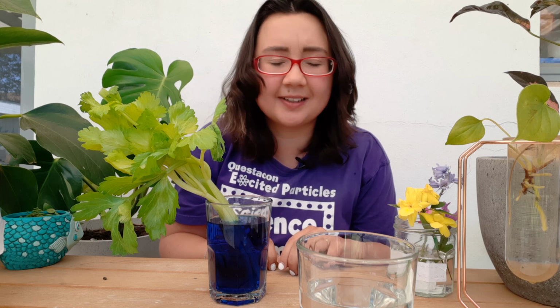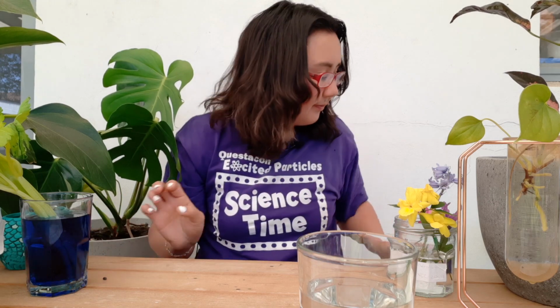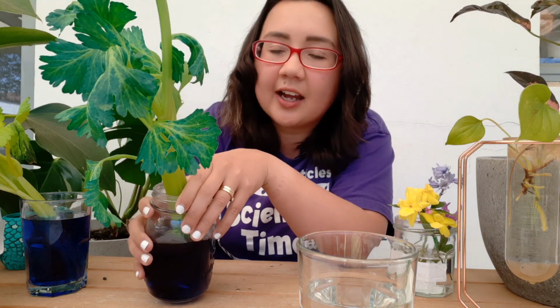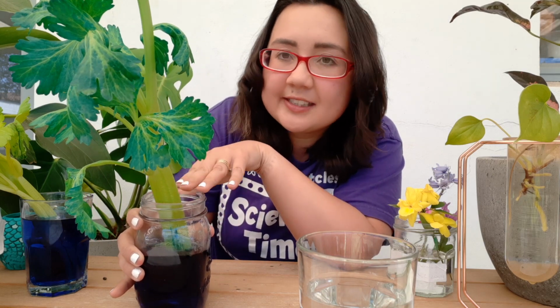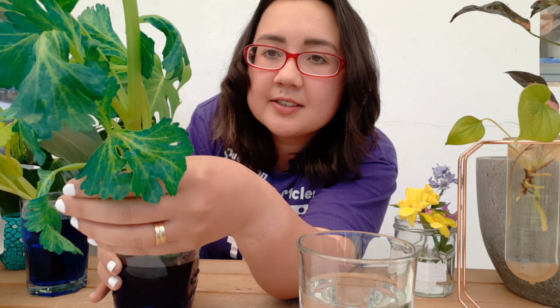Not much happened. And that's okay. With plants, things take time. So you might want to go outside, have a bit of a play. But come back in about an hour and you might see some changes. Just like this one. So this celery's been sitting for about an hour and a half. Can you see what's happened to the leaves?